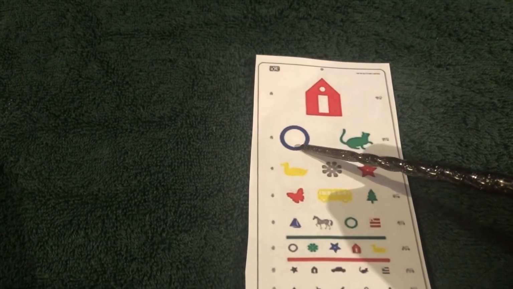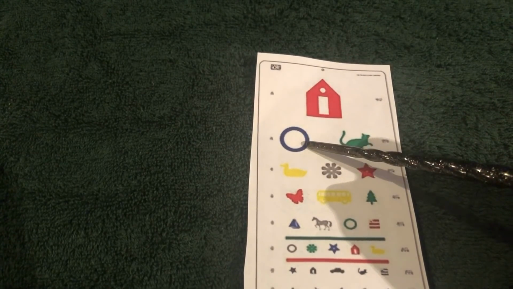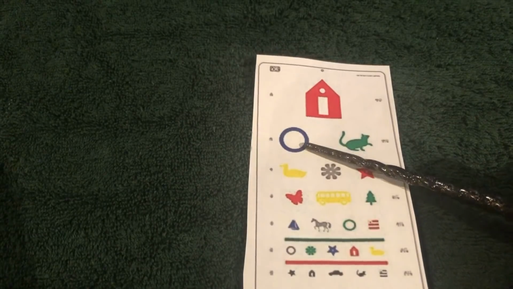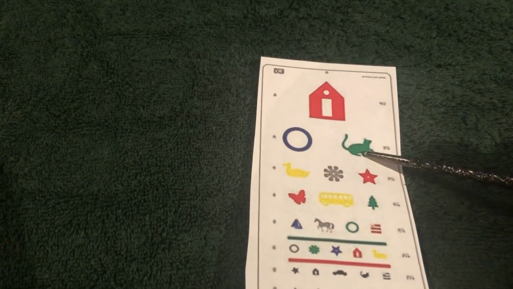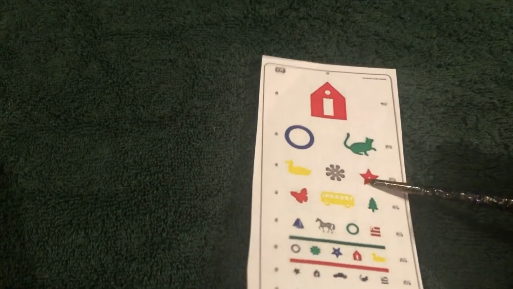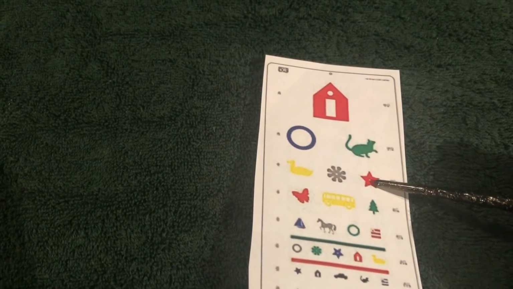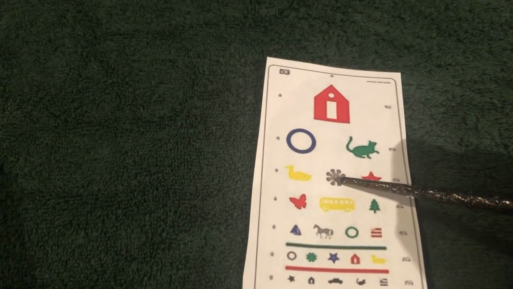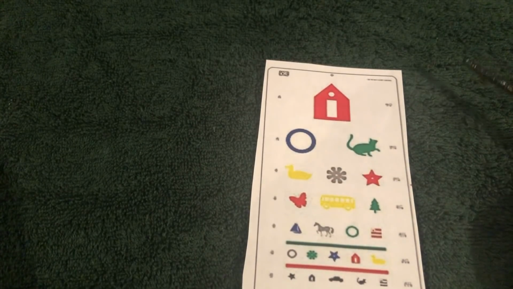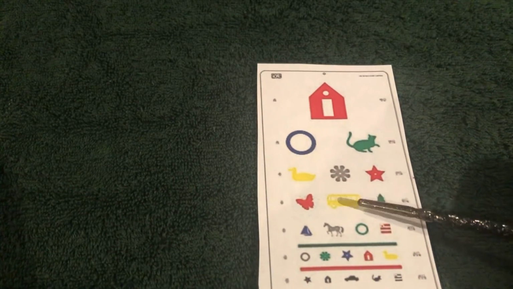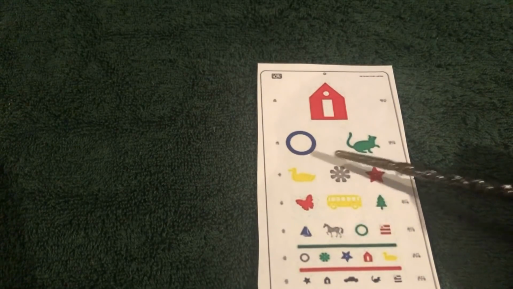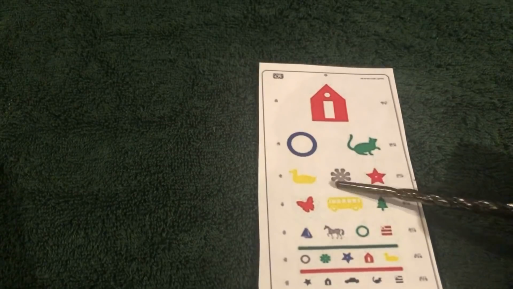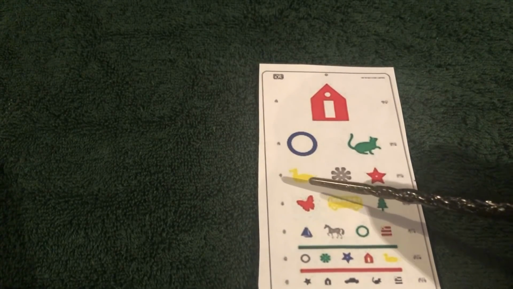Now what color and shape is this? A blue circle. Very good. And what color and shape is this? A green cat, yep. Red star. This. Yeah, it's like a black or gray snowflake. I'll accept either. And it's sort of a snowflake shape or a splat shape. Even kind of looks almost like a flower. It's sort of an abstract shape, but I'll accept any of those answers.